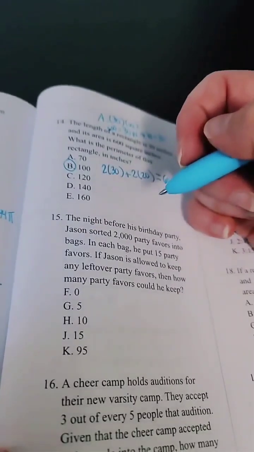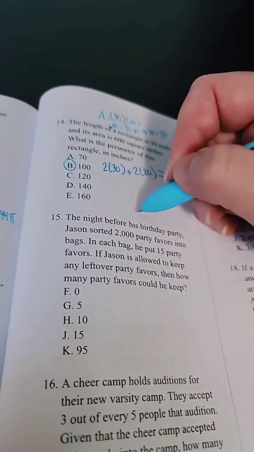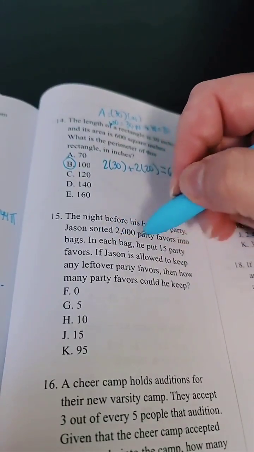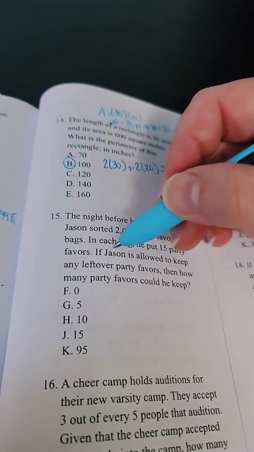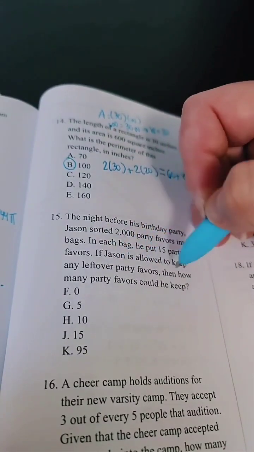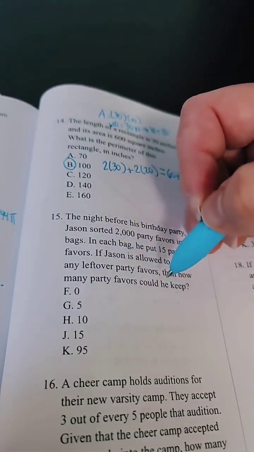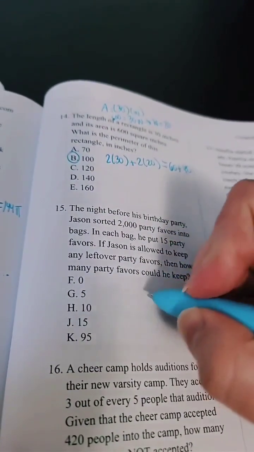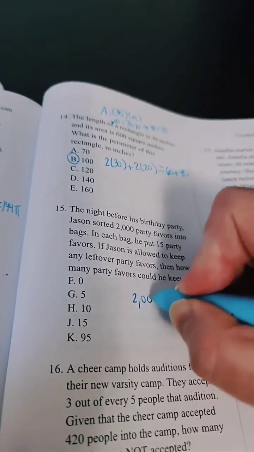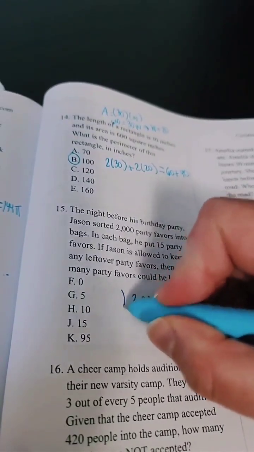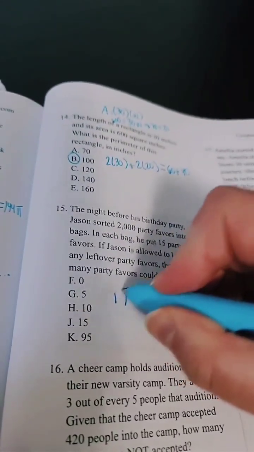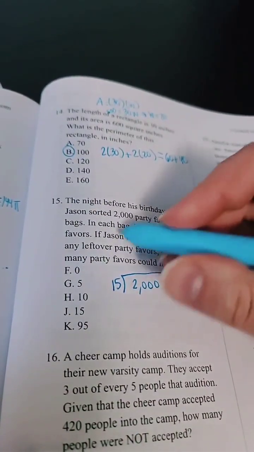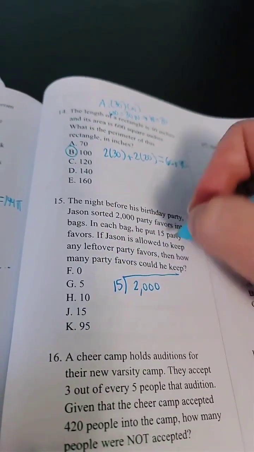So let's see, number 15. The night before his birthday party, Jason sorted 2,000 party favors into bags. In each bag, he put 15 party favors. If Jason is allowed to keep any leftover party favors, then how many party favors could he keep? Okay, so 2,000 party favors, and he has to divide them into groups of 15, because there's 15 that go into each bag. So whatever the remainder is, that's how many leftover party favors he has.